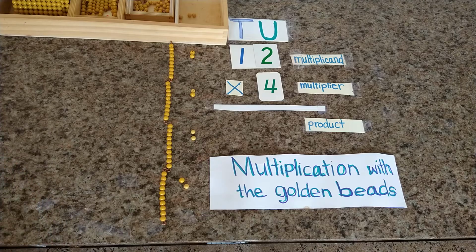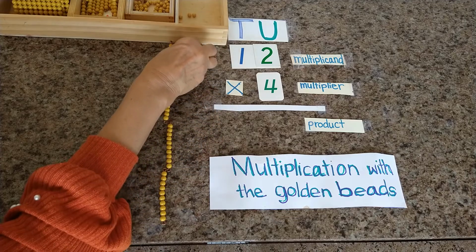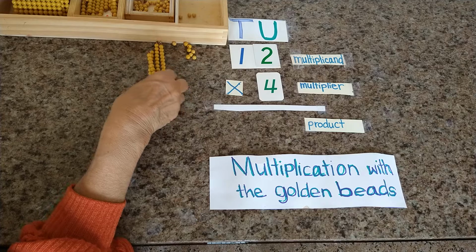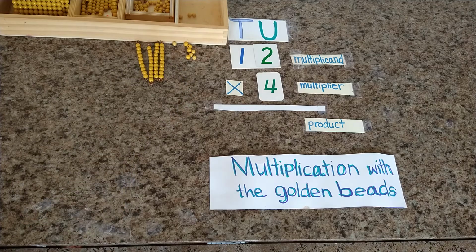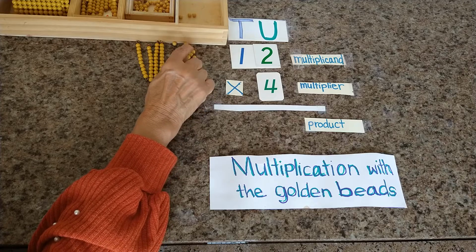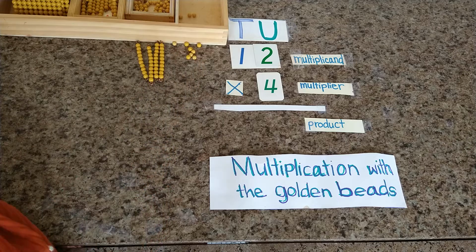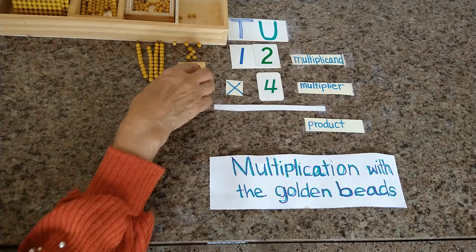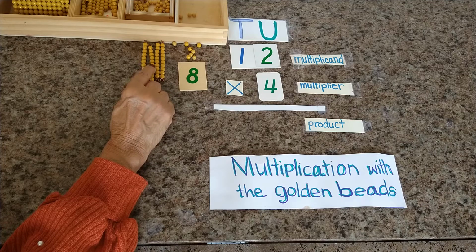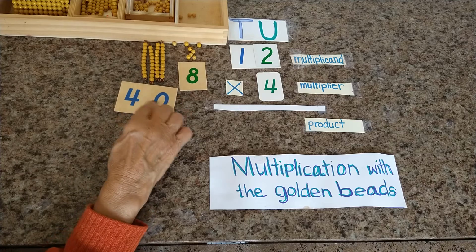And let's put all the units together and all the tens together. Okay, we always start counting with the units. So 1 unit, 2 units, 3 units, 4 units, 5 units, 6 units, 7 units, and 8 units. So we have 8 units. Let's count tens. 1 ten, 2 tens, 3 tens, and 4 tens. 4 tens makes what? 40.